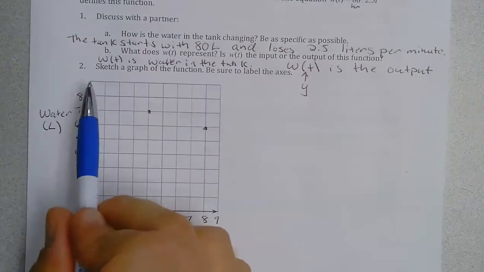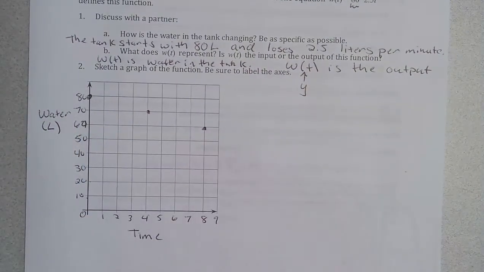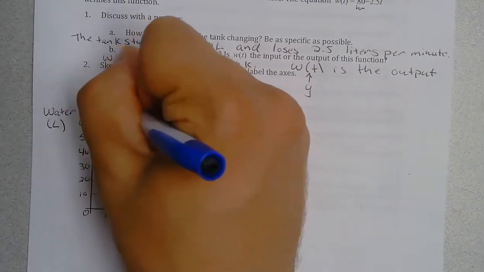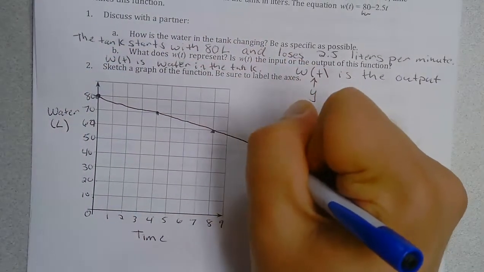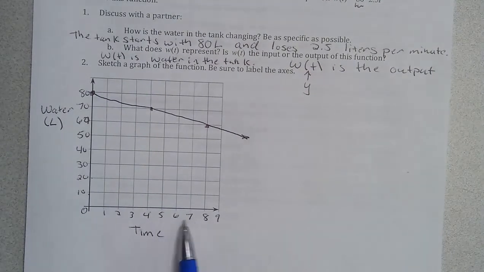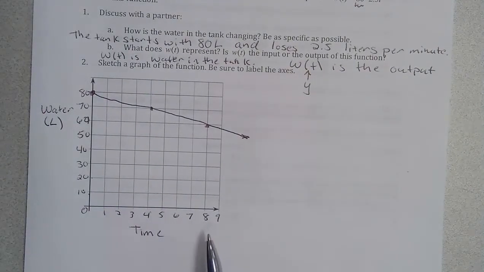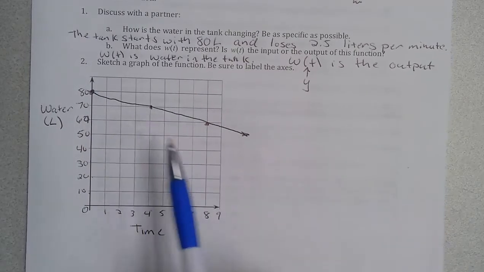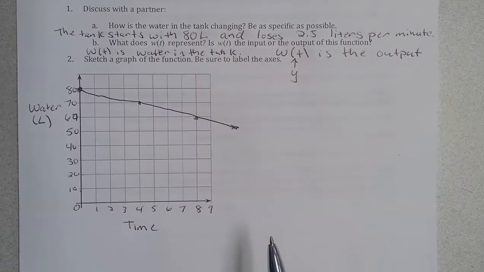So if you notice, if I wanted to figure out when I'm going to run out of water, it would run off the graph. So we might want to choose a different amount of time there and have that, say, count by 5 or 10 minutes so that we could get a better viewing window for when the tank runs out of water.